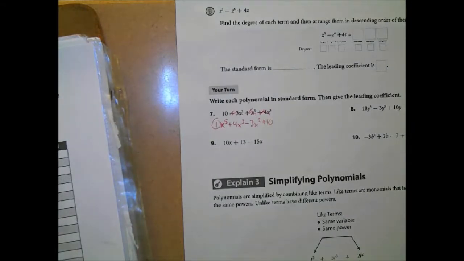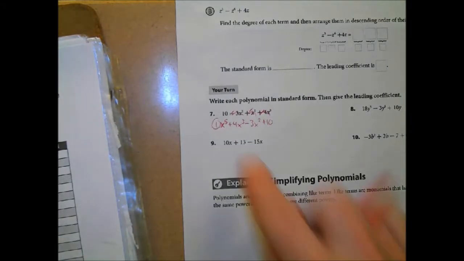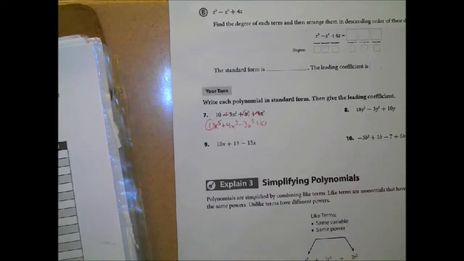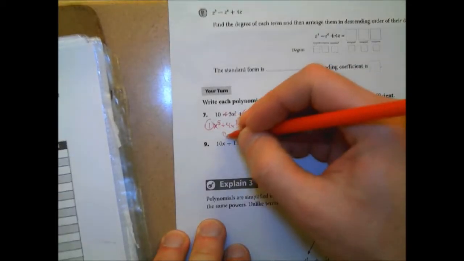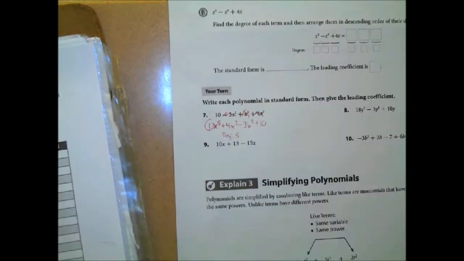Okay. What is the overall degree of this polynomial? Let's go to someone who's here. Let's go to Liv. 5. Very good. Good job, Liv. Degree is 5. It didn't ask for that in the directions. I just wanted to make sure we could do it okay. Degree is 5. Okay, go ahead and try 8 and 9, please.